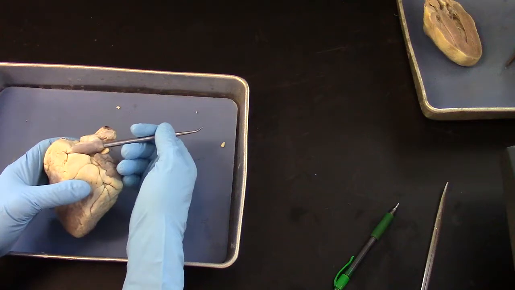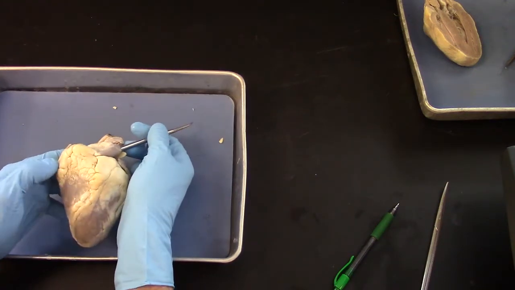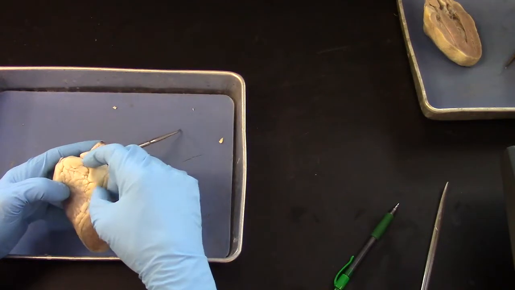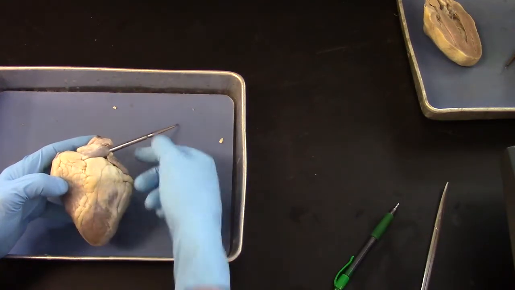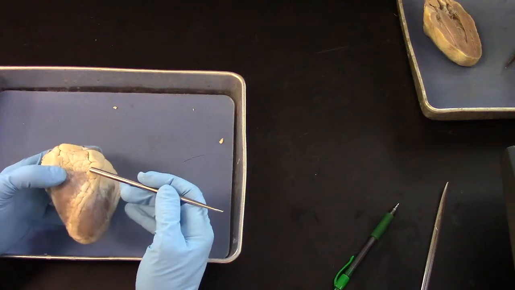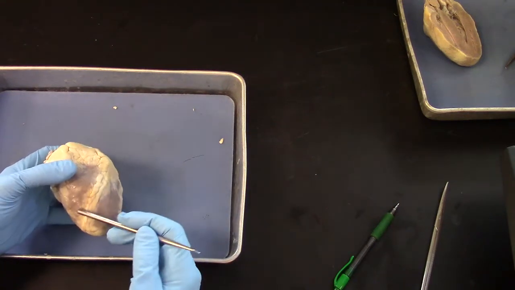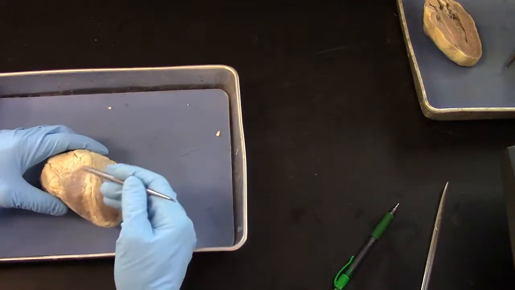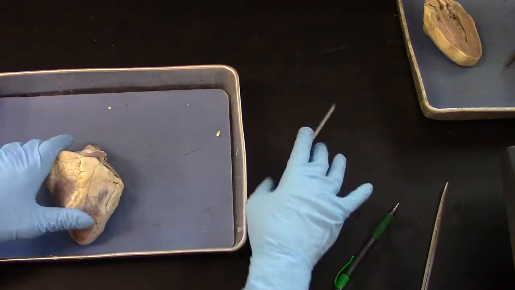So if you identify the pulmonary trunk, then what we're going to do is take the scissors and cut right along that, come through here, get close to the septum, and I'm just going to cut down quite a ways, and then I'll cut back up, and we should be able to reflect this as a window.